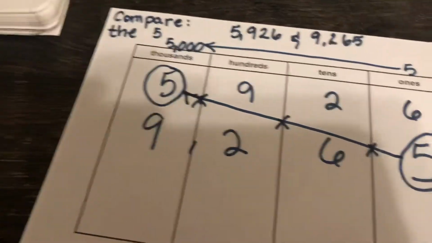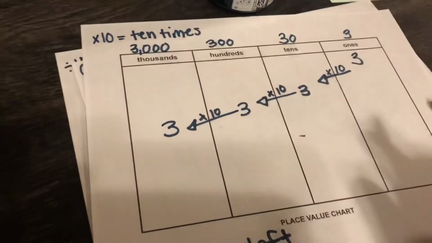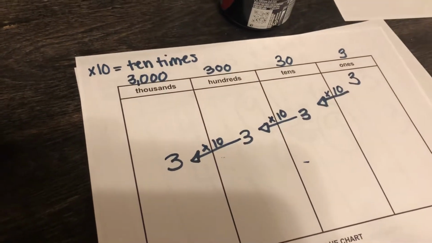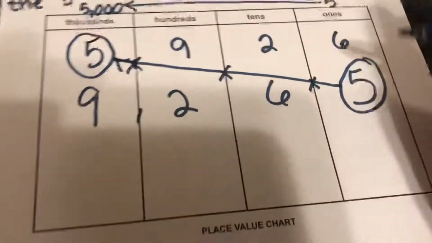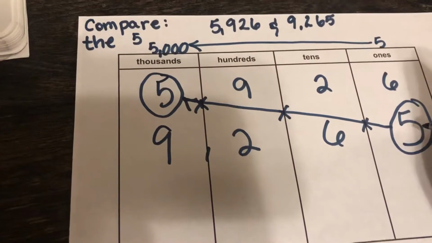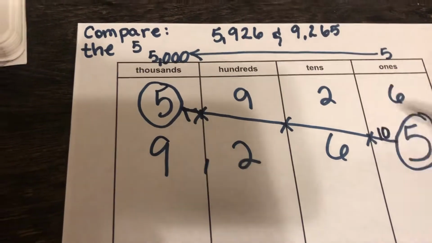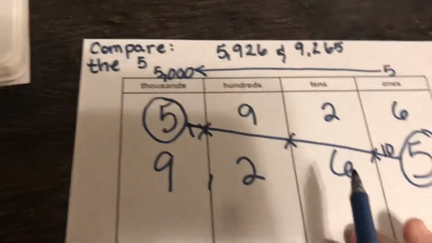So if we're going to the left, what do we need to do every time we cross that line? We have to times it by 10. Okay, so 5 times 10 would be what number? It'd be 50.